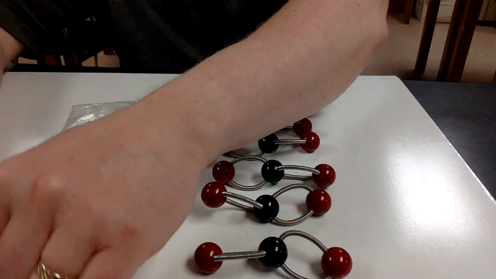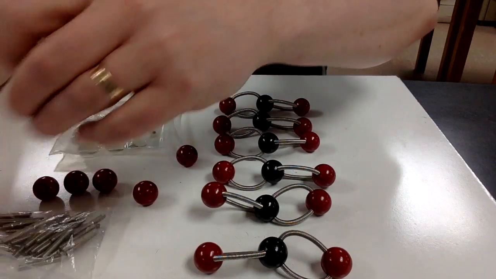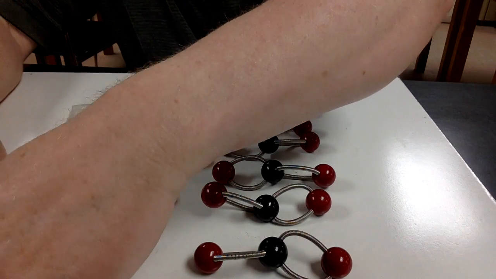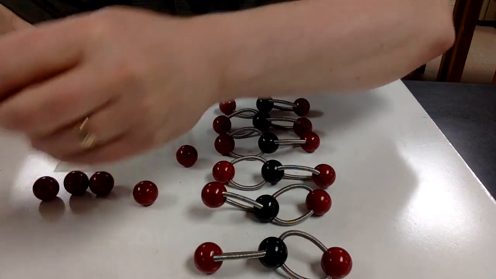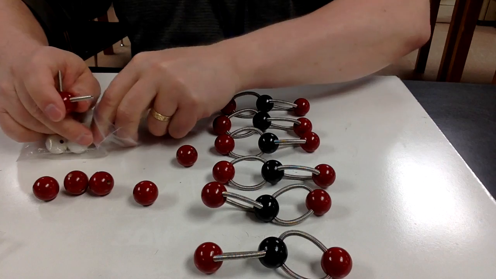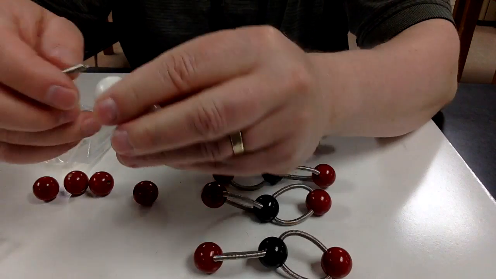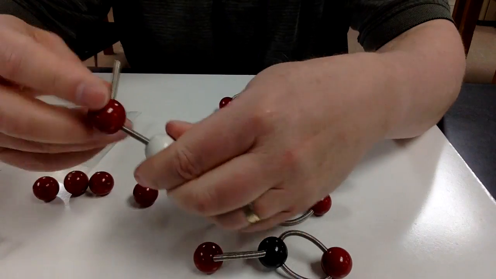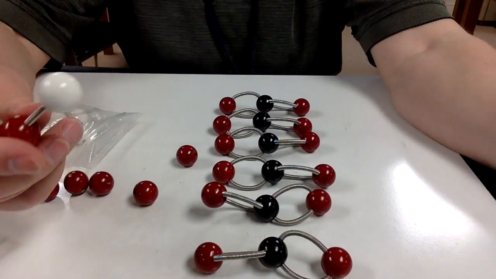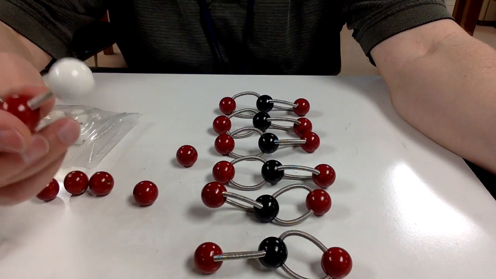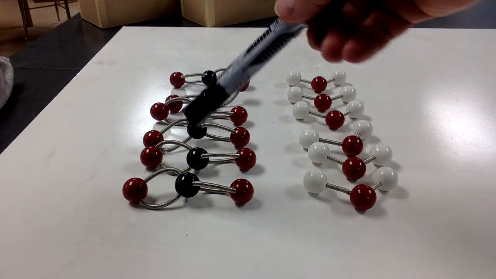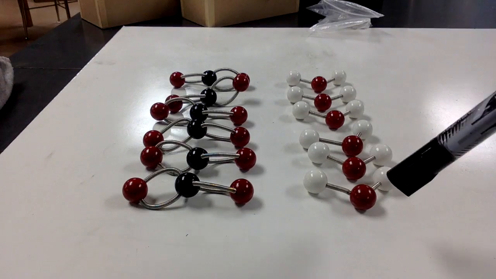To make one H2O, I'll grab an oxygen, and we'll put in 2 springs. And now I need the 2 hydrogens, represented in this case by white spheres, with 1 hole so that they bond 1 time. I'll be back in a minute after I make 5 more of these water molecules. So now we have our 6 CO2 molecules and our 6 H2O molecules.